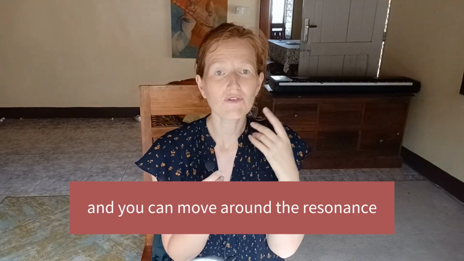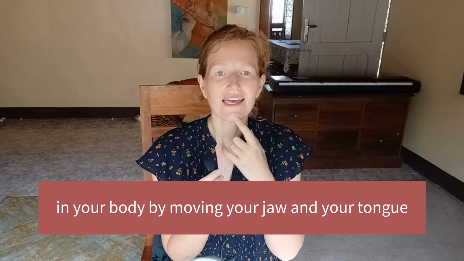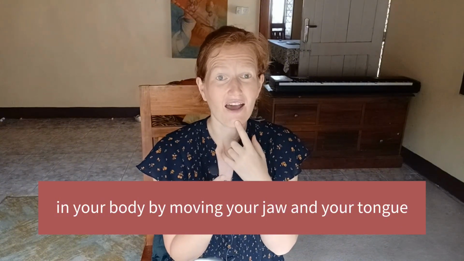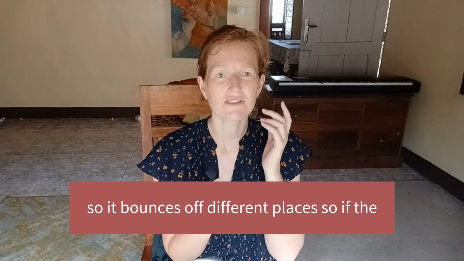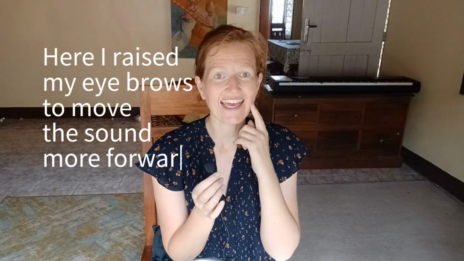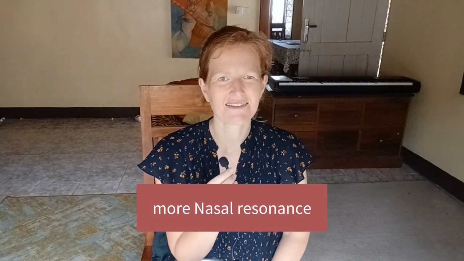And you can move around the resonance in your body by moving your jaw and your tongue. The position of the tongue, so it bounces off different places. So if the, having more of a nasal resonance.